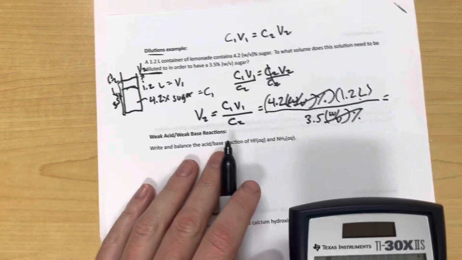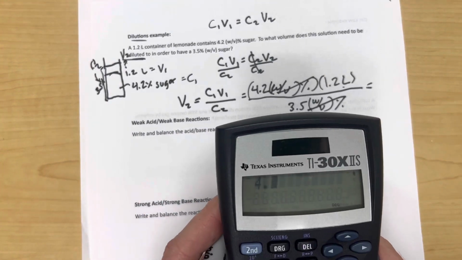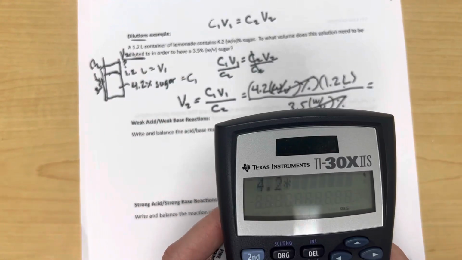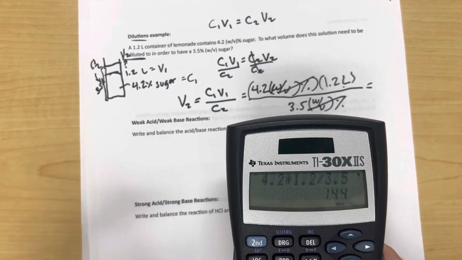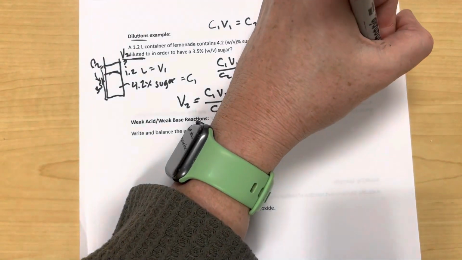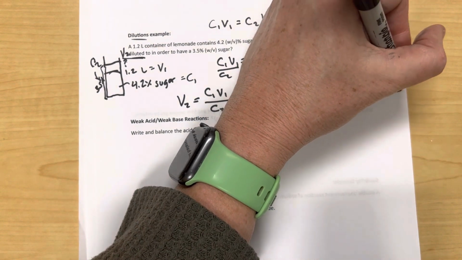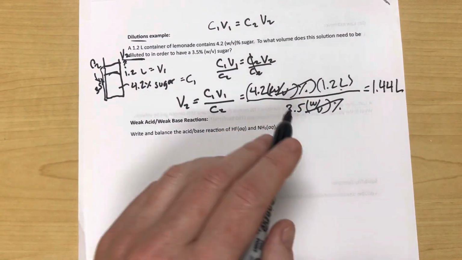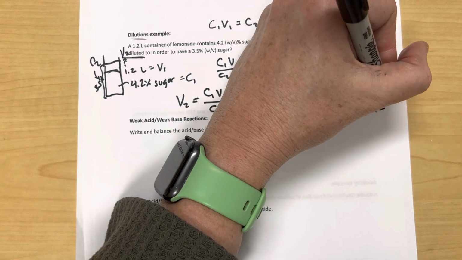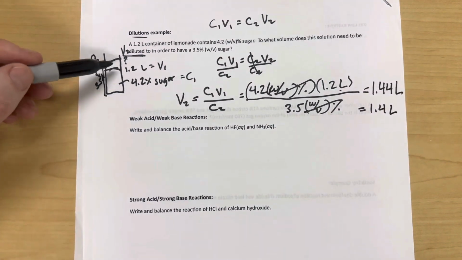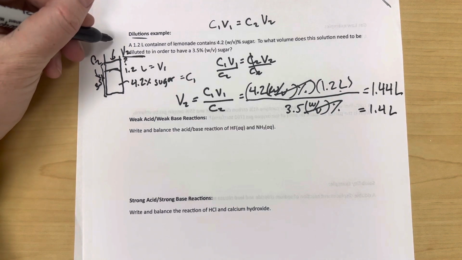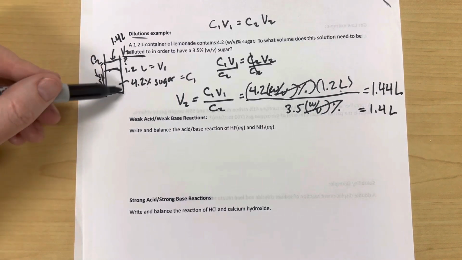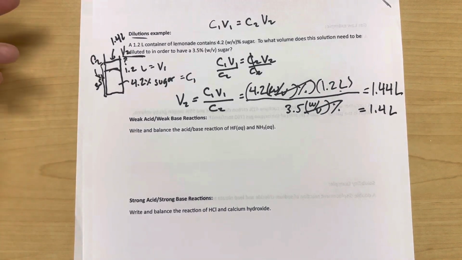So the way I would input this, I've got 4.2 times 1.2 divided by 3.5. I get an answer of 1.44 liters. This all would have two sig figs, so I'm looking at 1.4 liters. And that should make sense. We know that the number has to be higher than 1.2, and it wasn't going to be hugely higher, so 1.4 liters is what we'd have to fill this sugary stuff to get a 3.5% concentration.